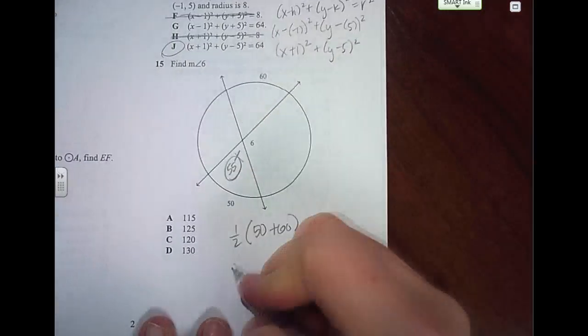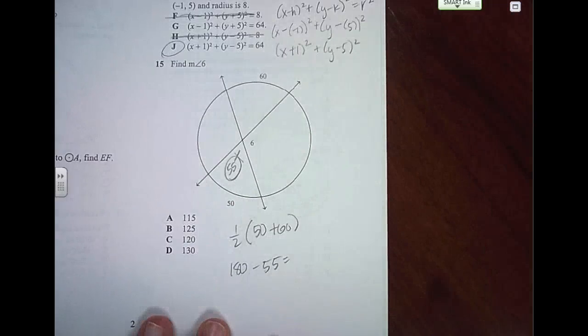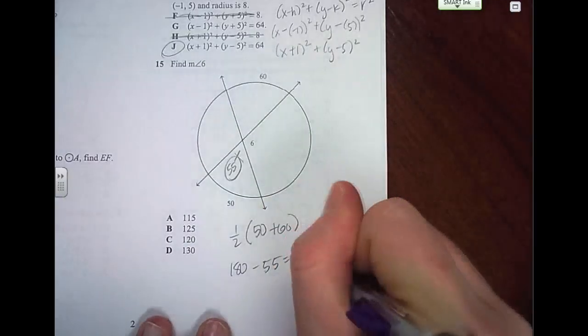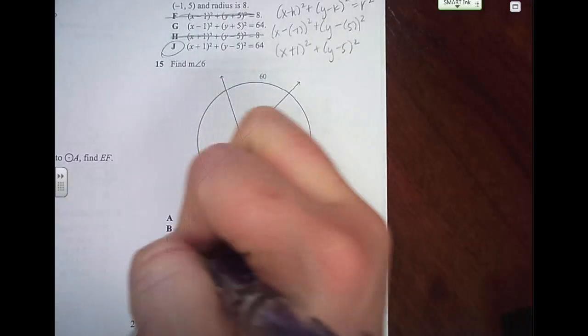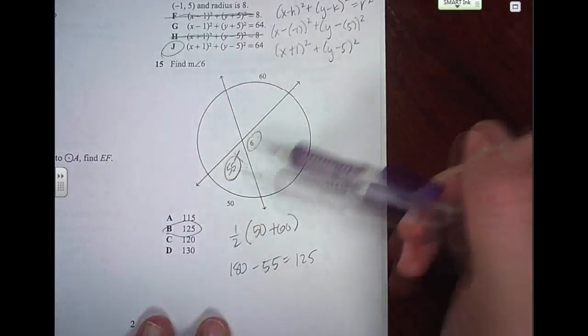And then I'm going to subtract from 180 to get 125, which is what measure 6 would be. Okay, so two-step process there. First find the single angle, then subtract from 180.